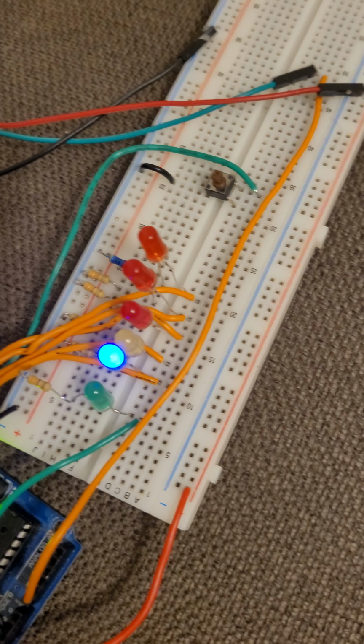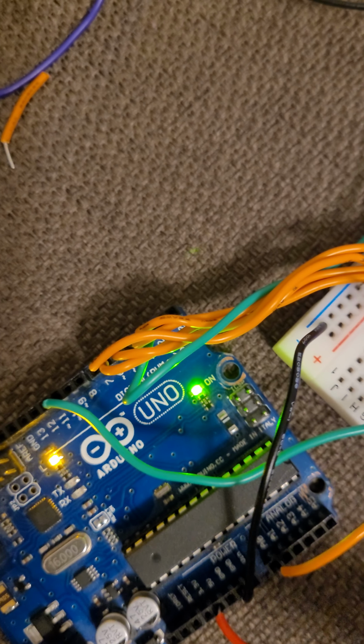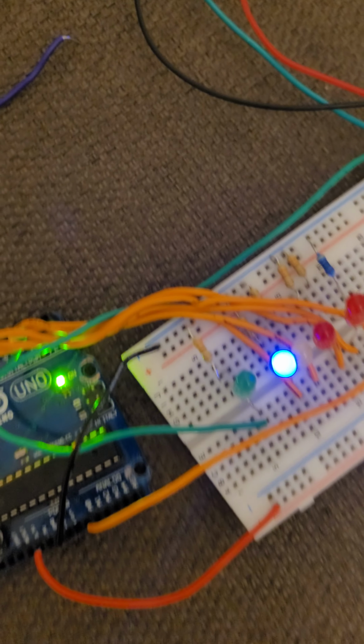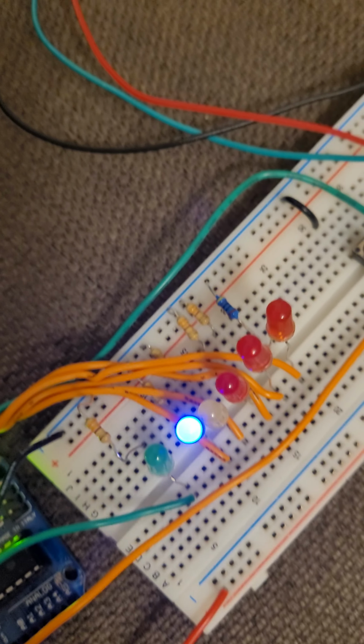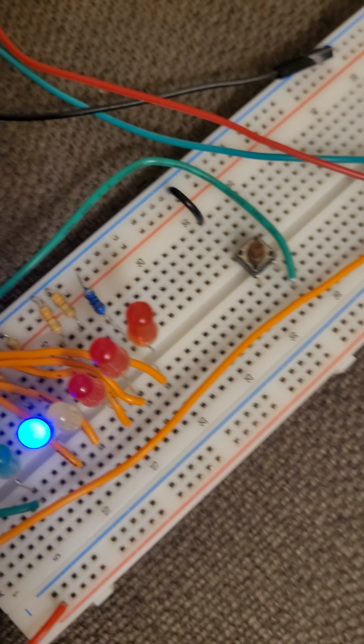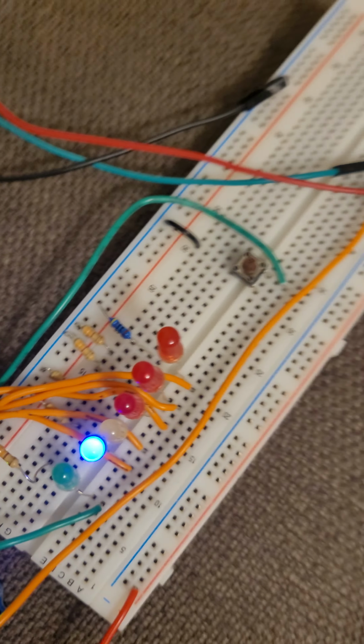Circuit wise, it's not super complex. There's a total of 6 LEDs. Technically, you could use 7 if you wanted to dedicate an LED to the high E string, but I don't have enough resistors or not enough working LEDs. These ones are dead. So, this is my circuit.